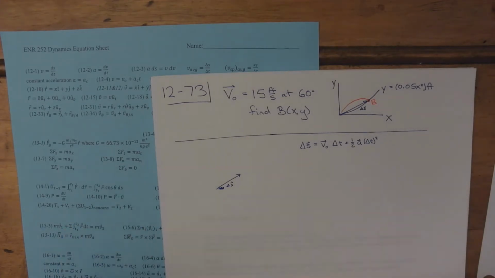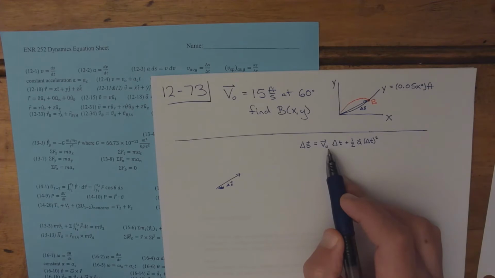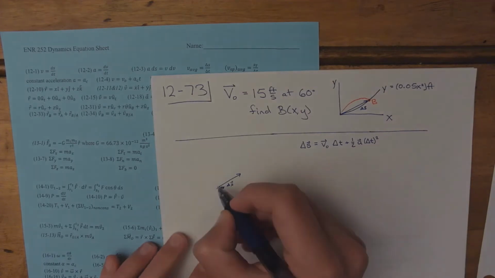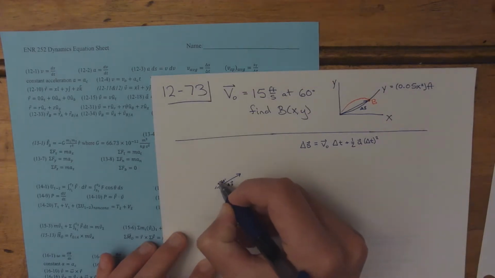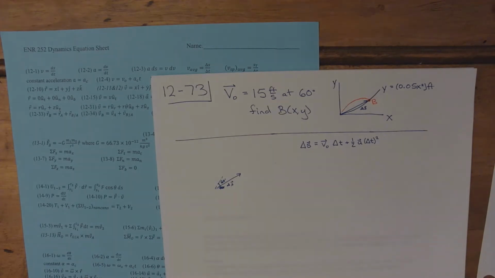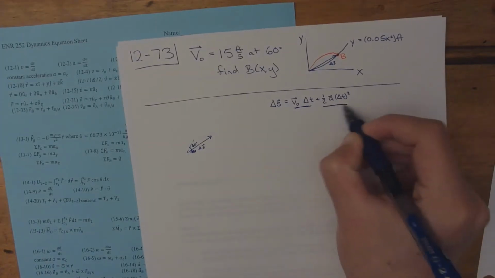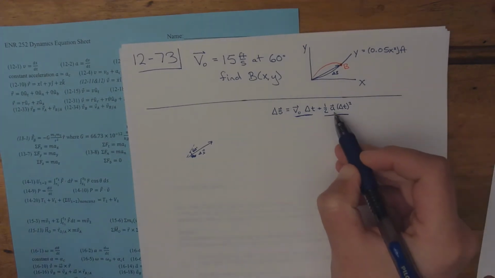Okay, so there's my vector delta s. Now I'm going to draw another vector for v naught. That's pointing at an angle of 60 degrees, but I'm going to take this vector and multiply it by a scalar quantity, delta t. So this new vector is v naught times delta t, pointing at an angle of 60 degrees. So it's going to go like this. But before I finish drawing this vector, I need to know how long to make it. Well, this is one vector, and this is another vector. So this is the acceleration being multiplied by a scalar quantity, 1/2 delta t squared, which changes the length of the acceleration vector, but it's still pointing in the same direction.